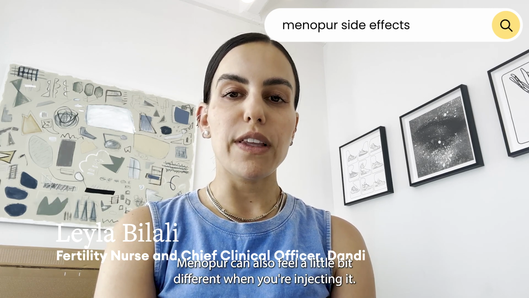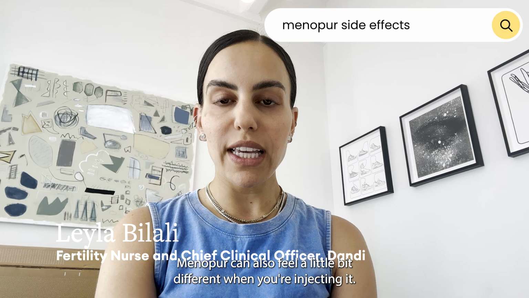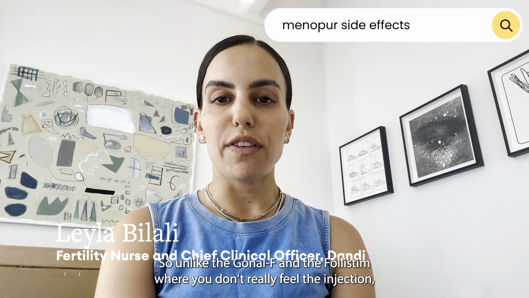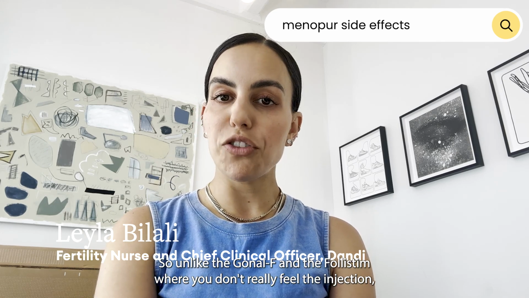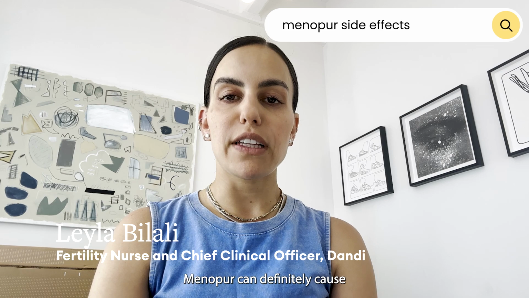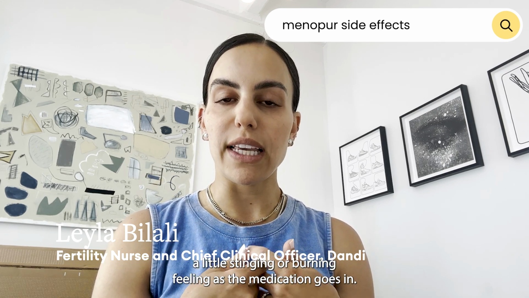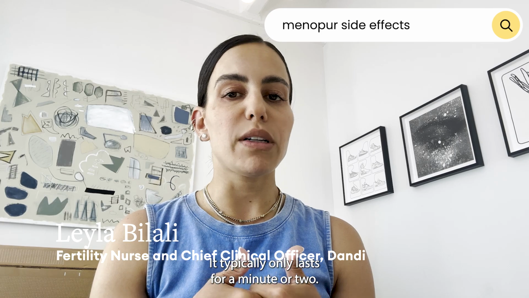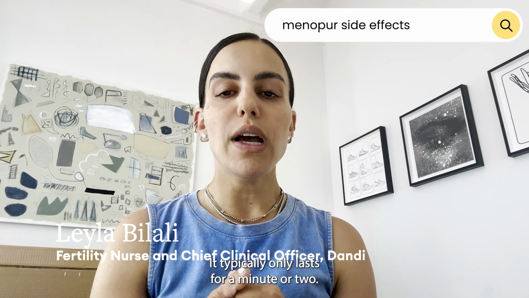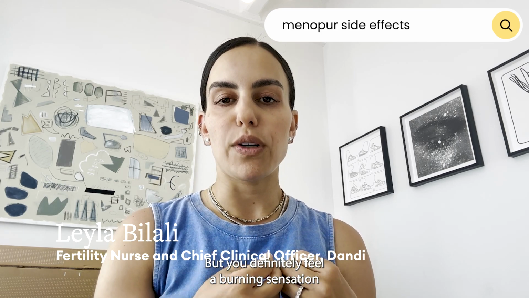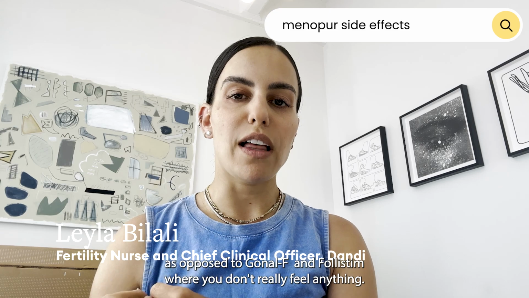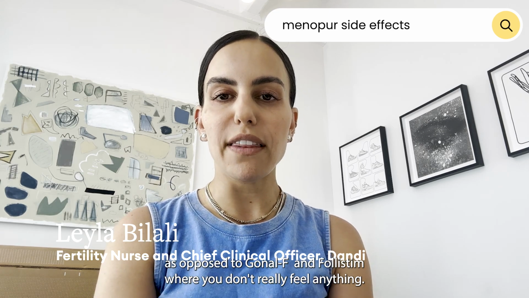Menopur can also feel a little bit different when you're injecting it. So unlike the Gonal-F and the Follistim where you don't really feel the injection, Menopur can definitely cause a little stinging or burning feeling as the medication goes in. It's not long lasting. It typically only lasts for a minute or two, but you definitely feel a burning sensation as opposed to Gonal-F and Follistim where you don't really feel anything.